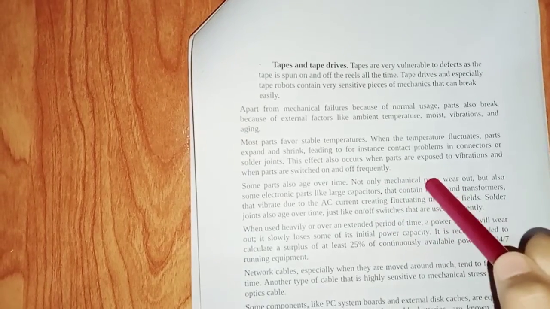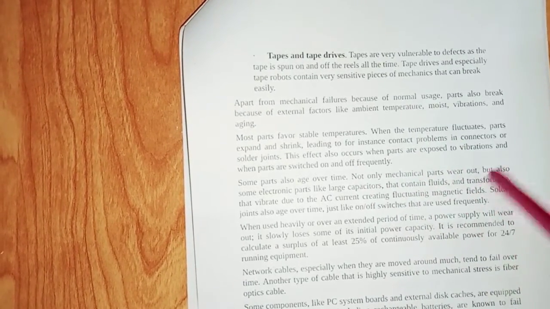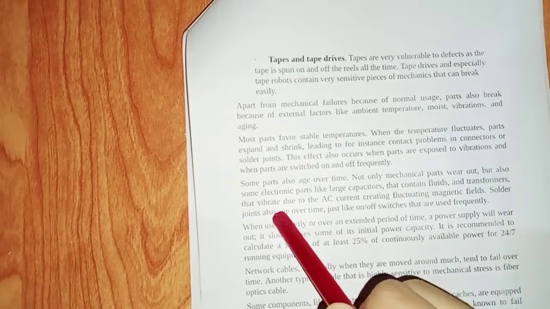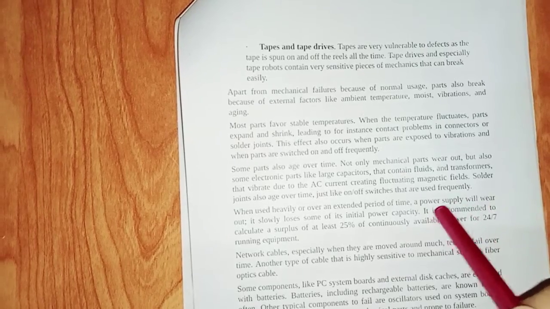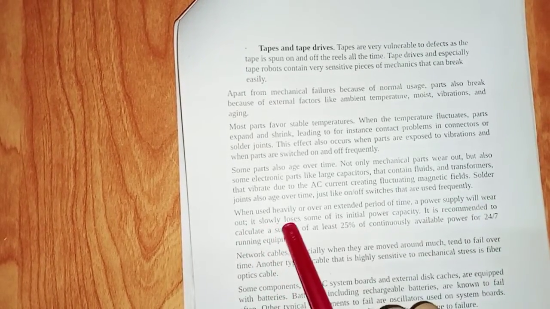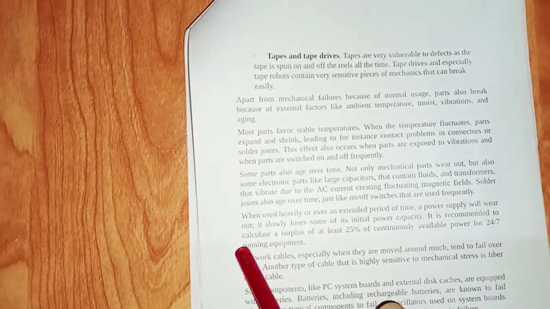Not only mechanical parts wear out, but also some electronic parts like large capacitors that contain fluids, and transformers that vibrate due to the AC current. Parts used heavily over an extended period of time, such as a power supply, slowly lose some of their initial power capacity. It is recommended to calculate a surplus of at least 25% for equipment running continuously 24/7.